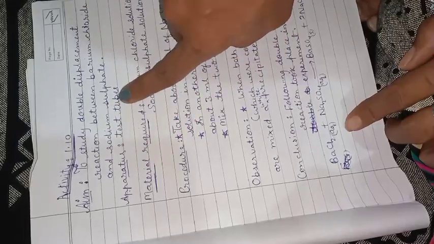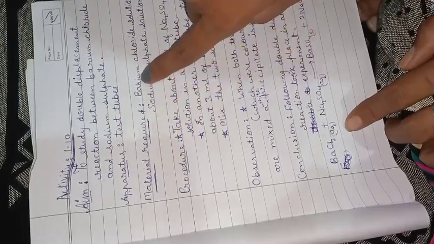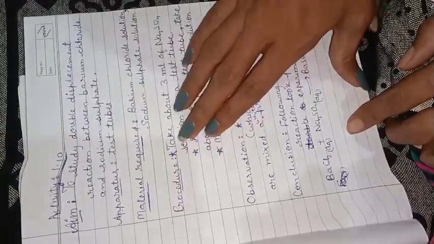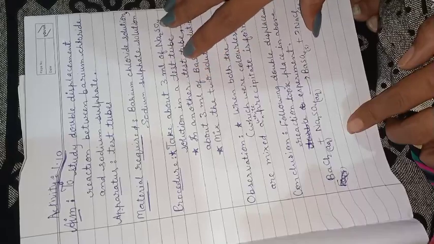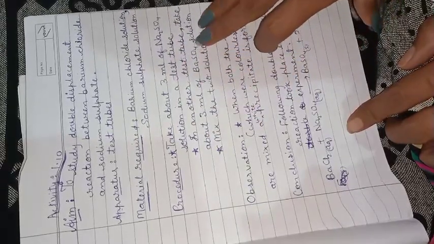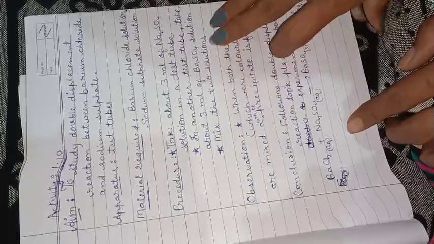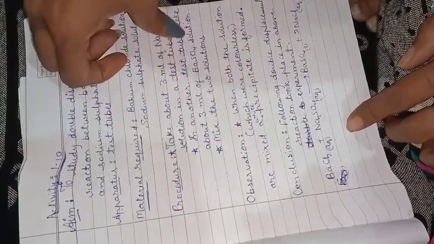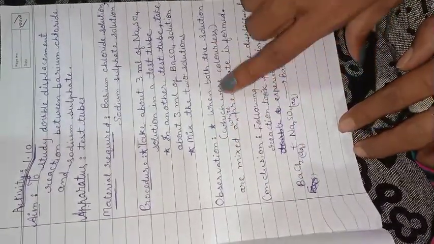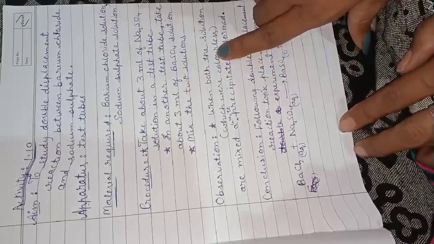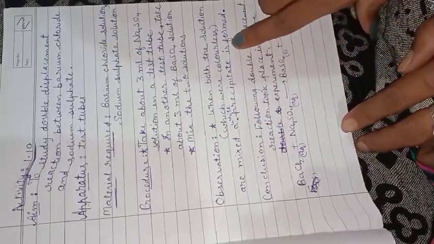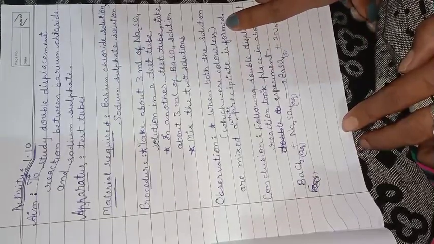Apparatus: only a test tube we require. Material required: barium chloride solution and sodium sulfate solution. Procedure: take about 3 ml of sodium sulfate solution in a test tube. In another test tube take about 3 ml of barium chloride solution and mix the two solutions. Now we will observe that when both the solutions, which were colorless earlier, are mixed, a white precipitate is formed. So a white PPT will be formed.